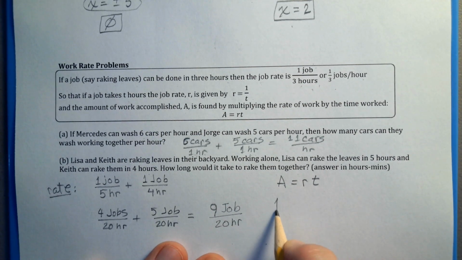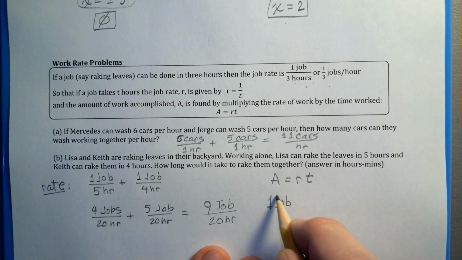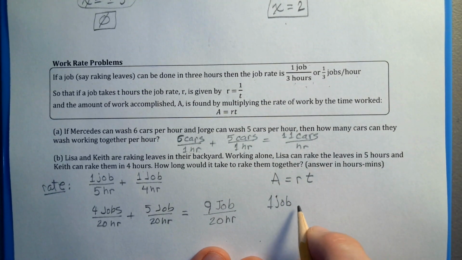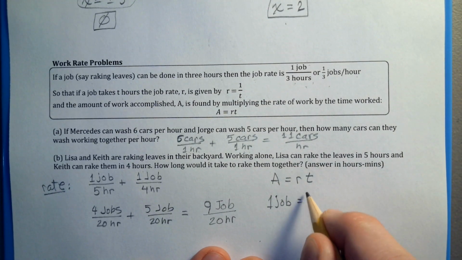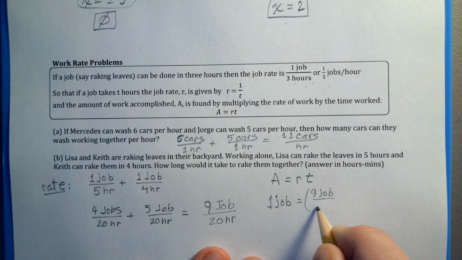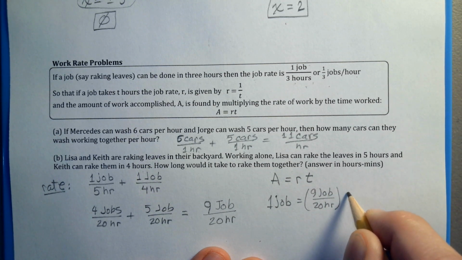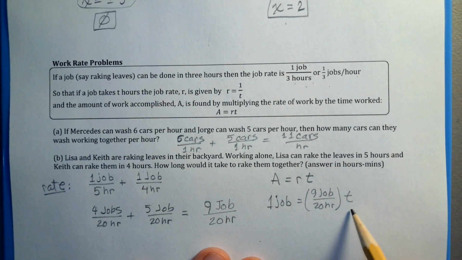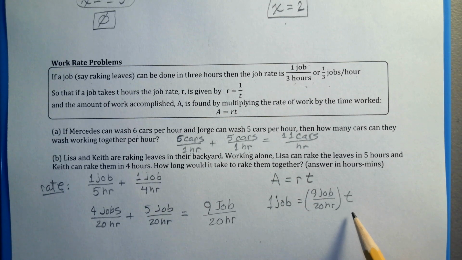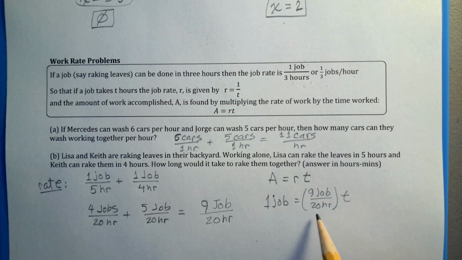So it's one job, or one backyard, whatever you want to say, is equal to the rate, which is 9 jobs in 20 hours. And it's kind of good to keep your units here. And then T, we want to solve for T, right? So how long would it take them to do that if they worked together?